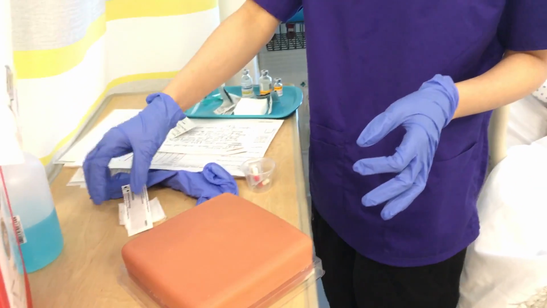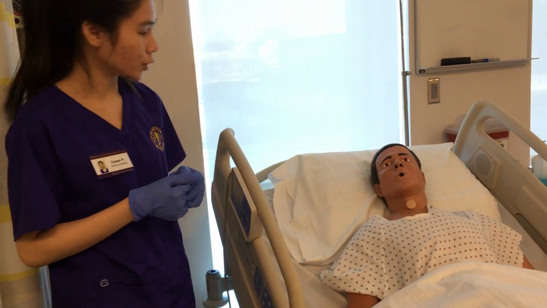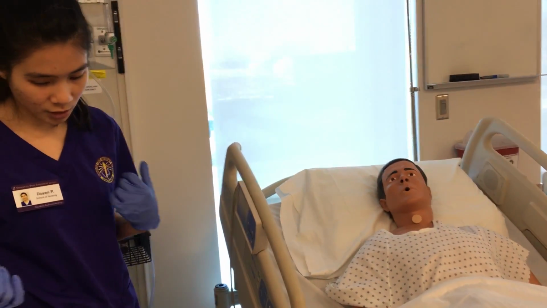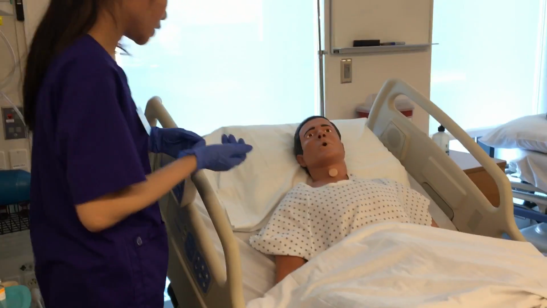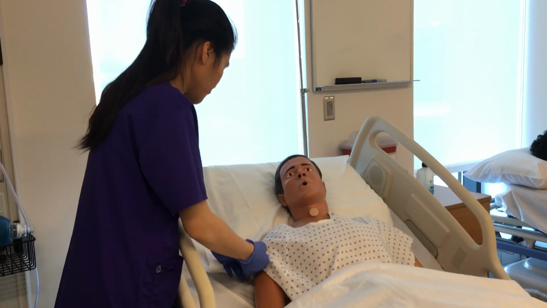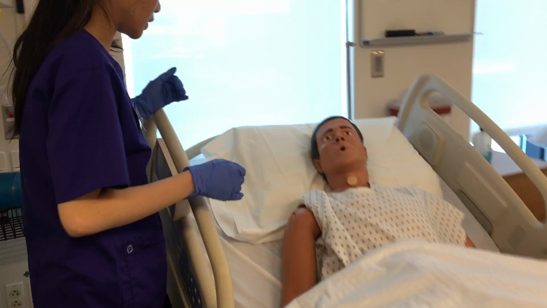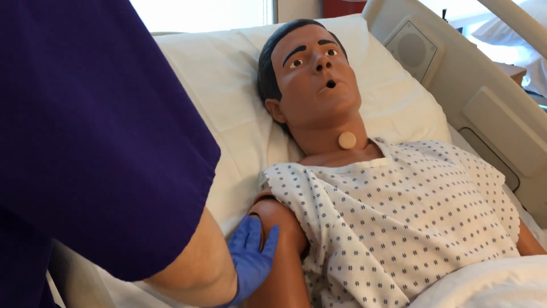Okay, so right now I'm going to give you the flu vaccination. For the flu vaccination, I would like to give it on your deltoid. Before I give it, I want to see if there is any redness or swelling on your deltoid. And do you feel pain or anything in this area?